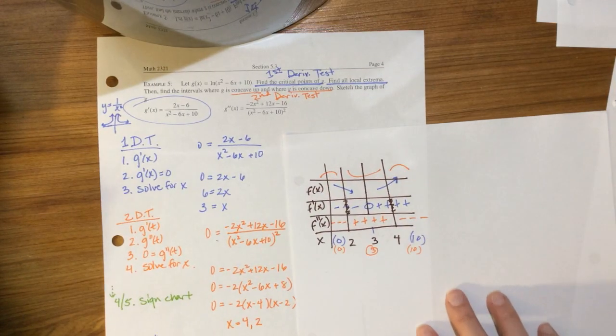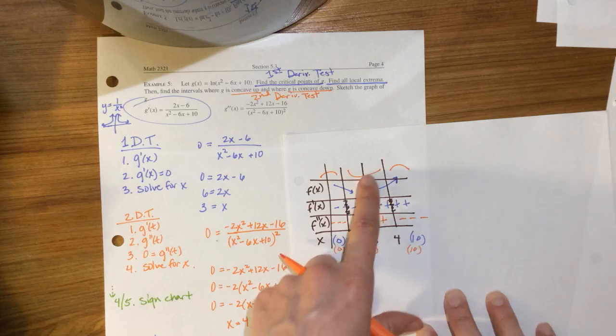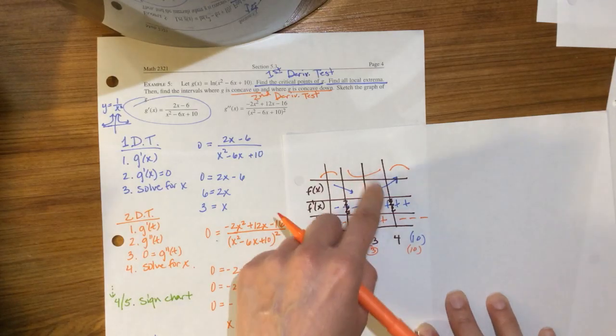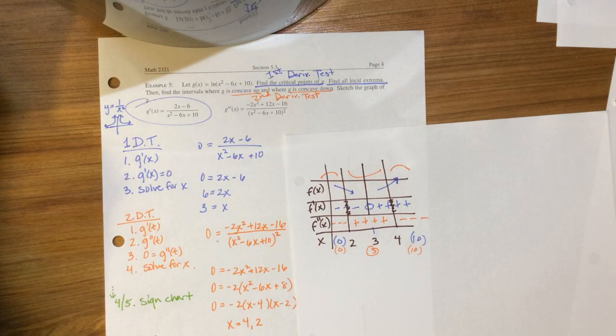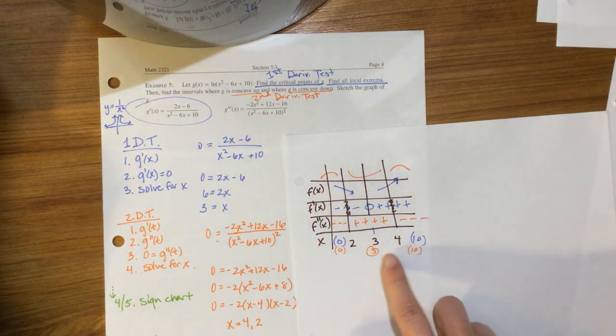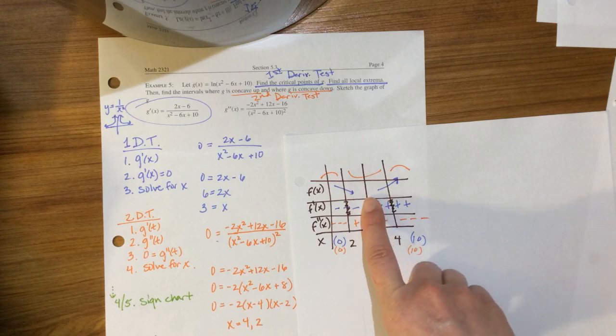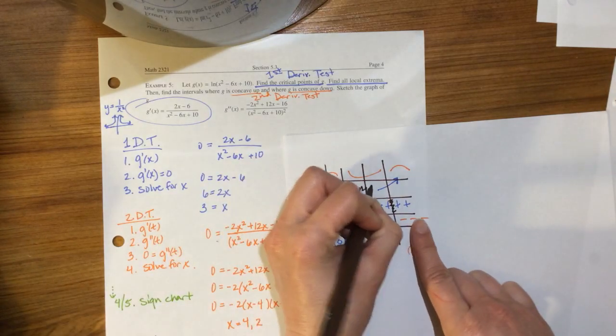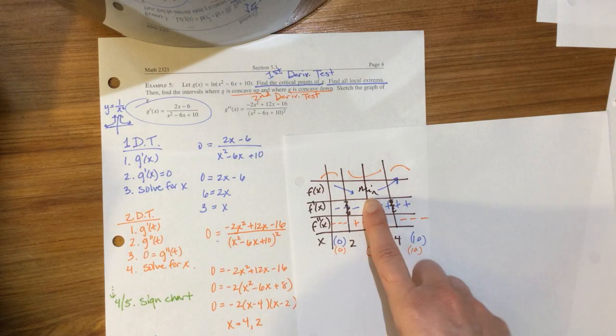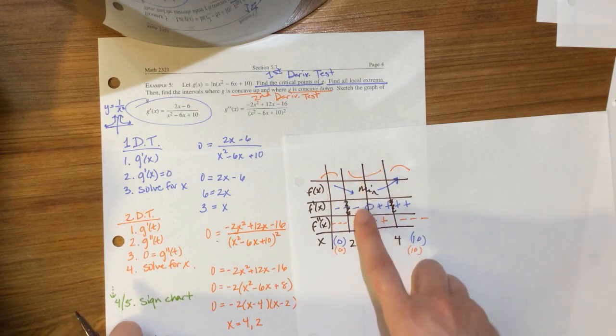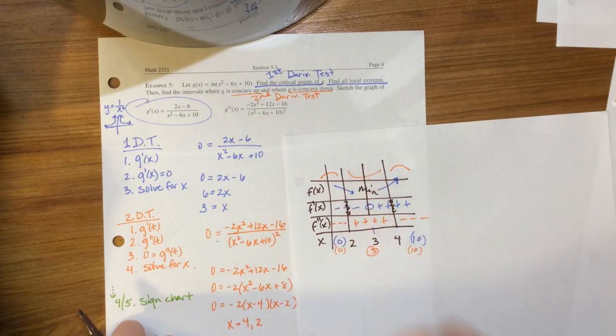What's really nice about this is that your first and second derivative should reinforce each other. Because what extrema do we have happening at 3? Perfect, a min. And doesn't it make sense that if I have a min, I'm at the bottom of a bowl? Perfect, good. All right, okay, so now we're going to graph.